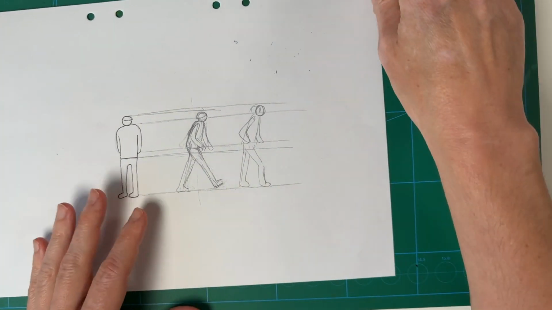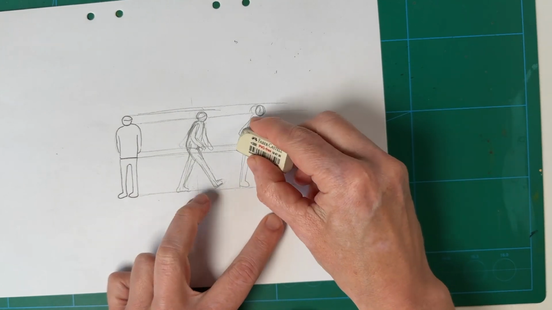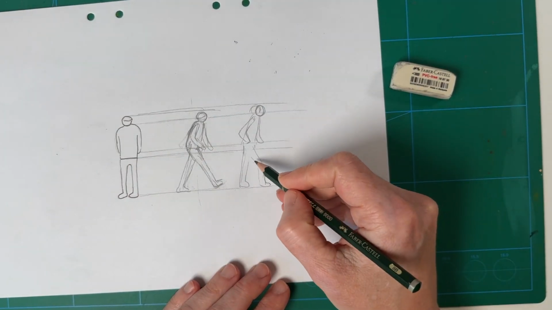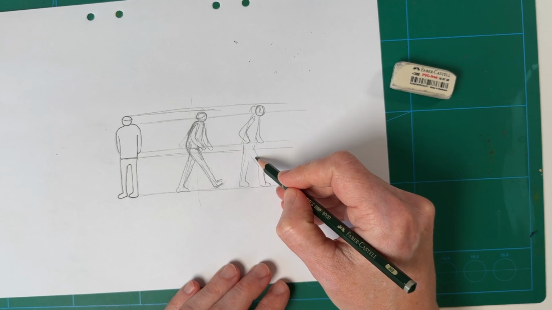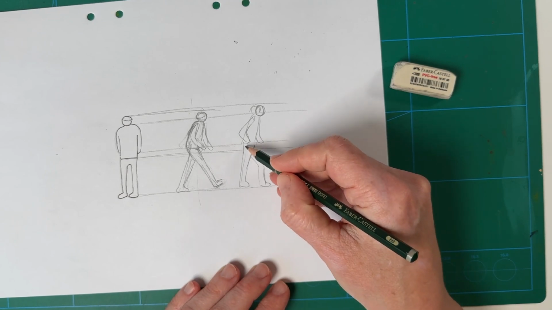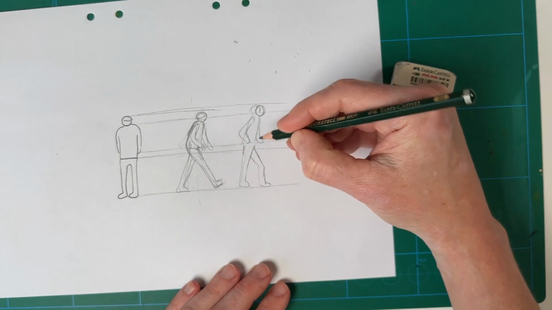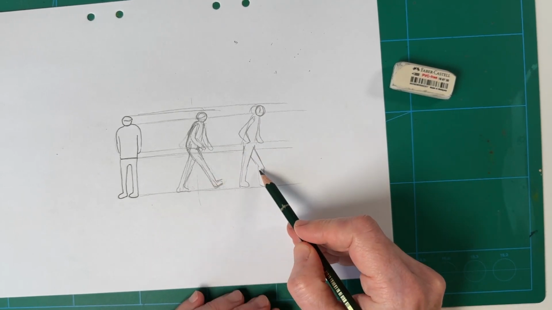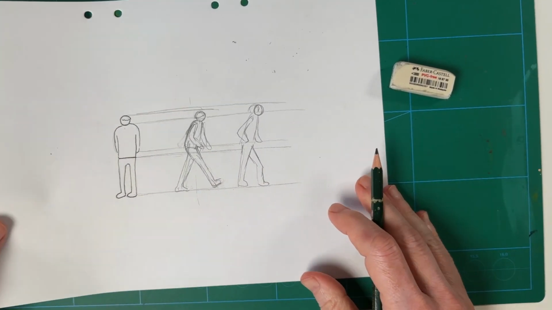I saw I made a mistake here. It's supposed to be the other way around. So these legs go back. So this leg moves back and the other one moves forward. So something like this.